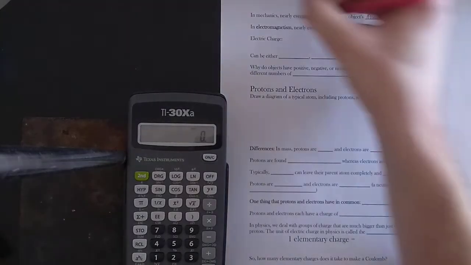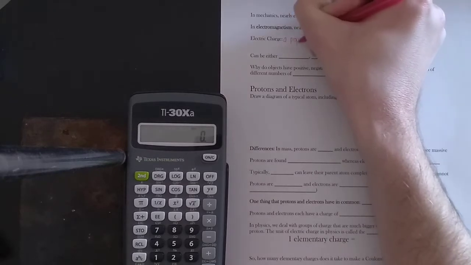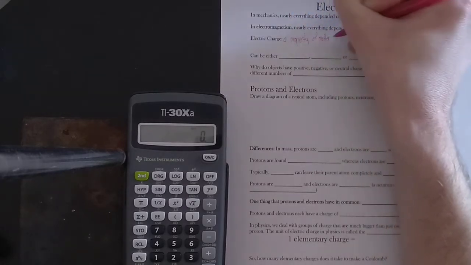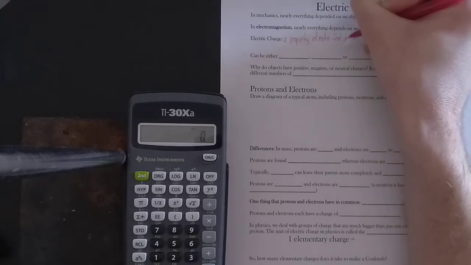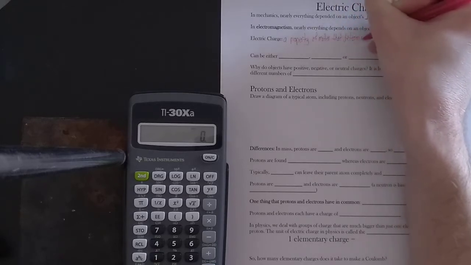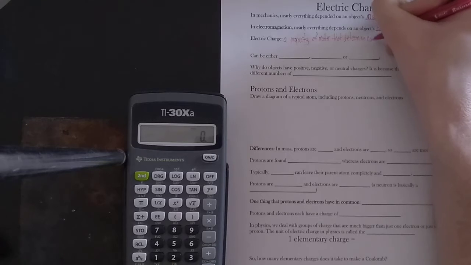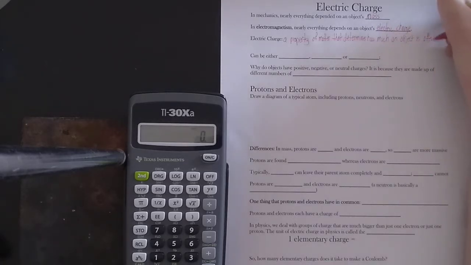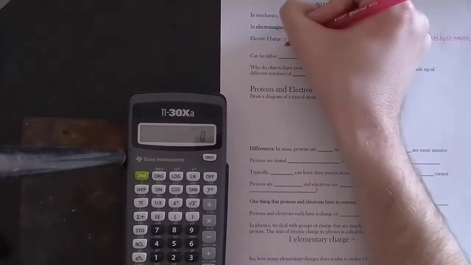An electric charge is defined as a property of matter that determines how much an object is affected by electromagnetic forces.